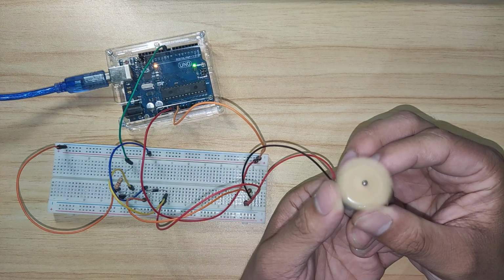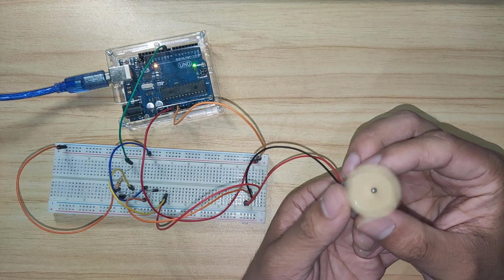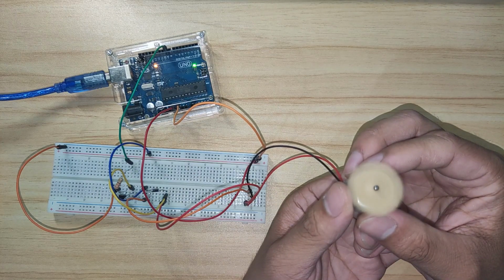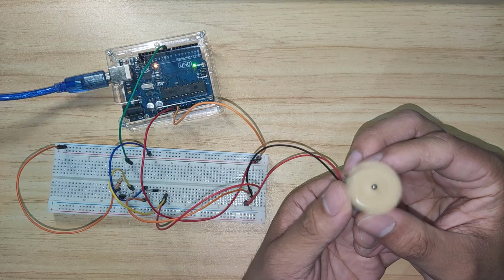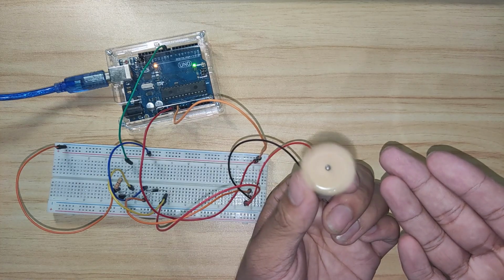The spinning time of the DC motor is 10 seconds, the same as the new run value, which is 10,000 milliseconds, and the stop time of the DC motor is 200 milliseconds, the same as the new stop value, which is 200 milliseconds. That would be all for this video.